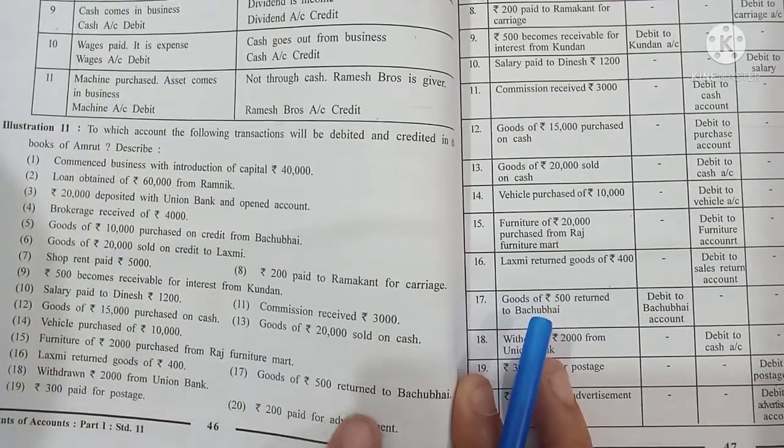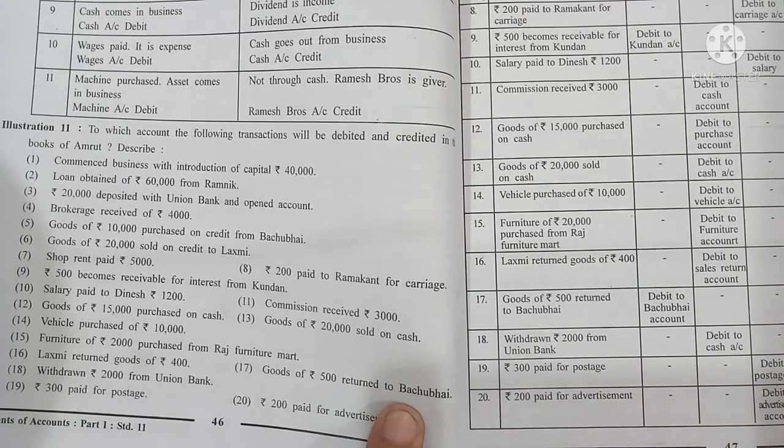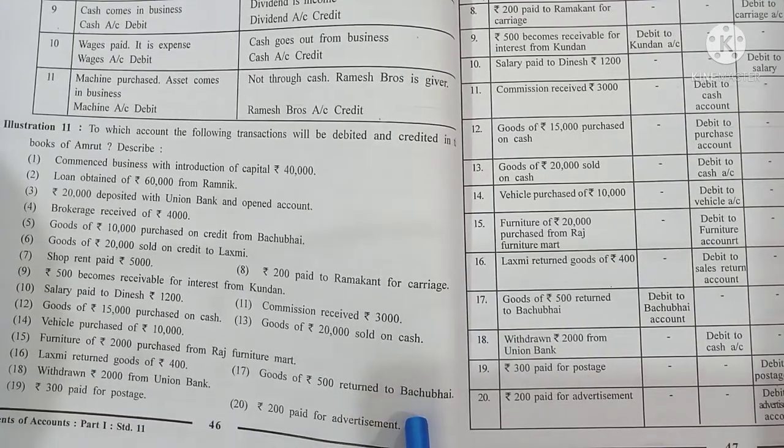Similarly, the goods of rupees 500 returned to Bachubai. We have given back goods to Bachubai. One is purchase return account and the other is Bachubai account.